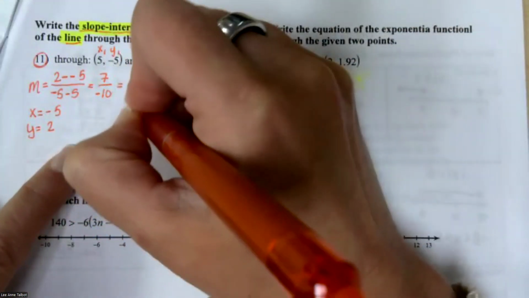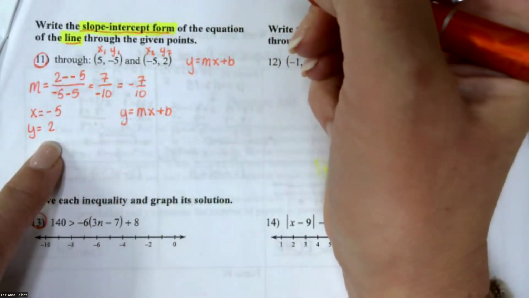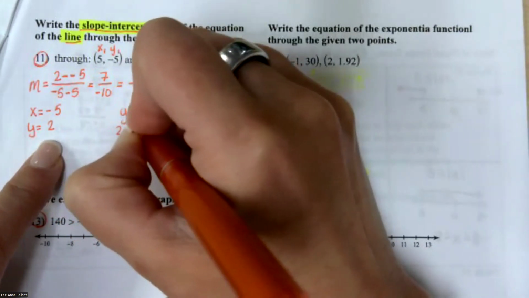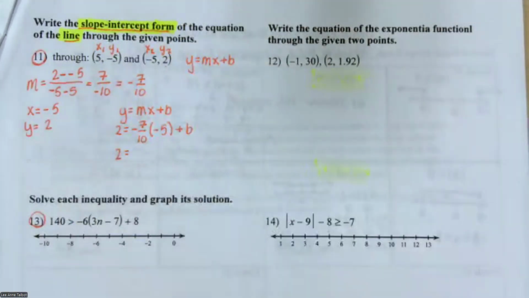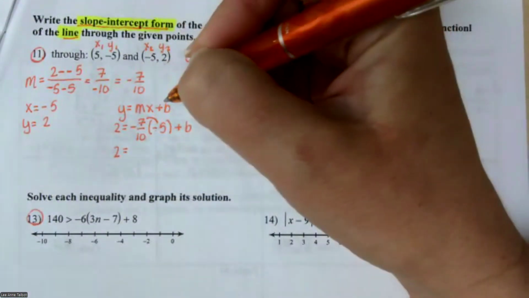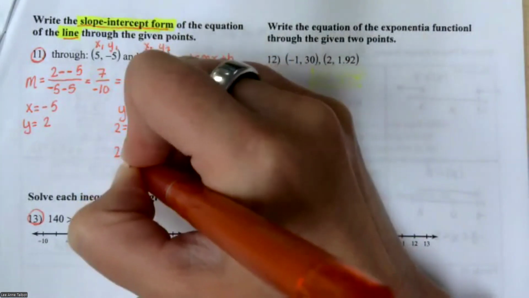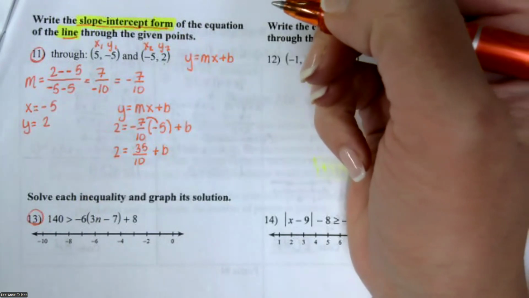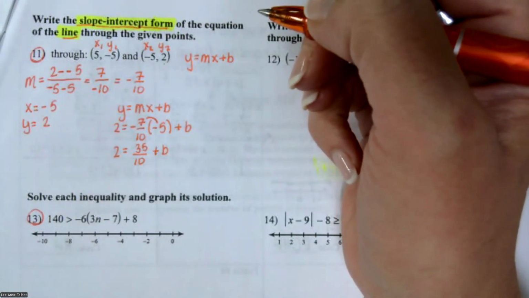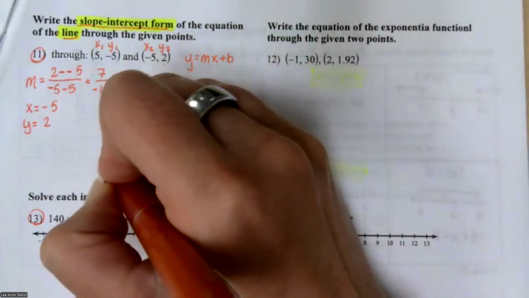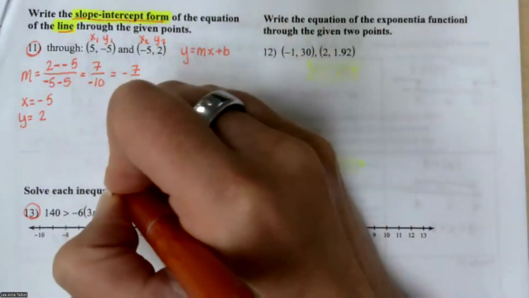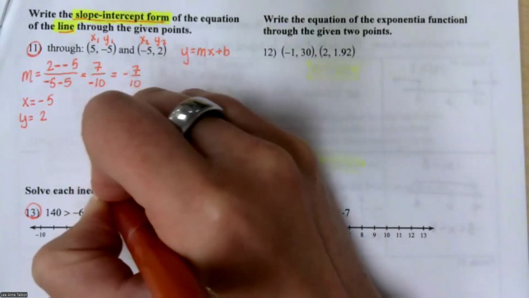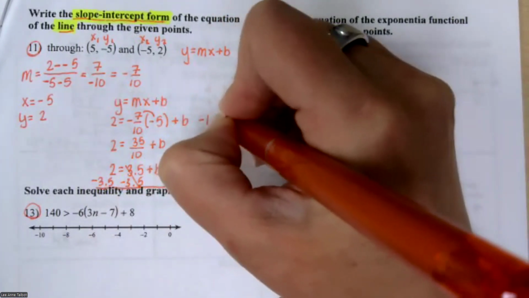Okay, y equals mx plus b. 2 equals -7/10 times -5 plus b. Two equals, okay, now let's talk about how to multiply this. So you want to multiply the tops. So this becomes positive 35 over 10. And then I'm going to make this 3.5. Negative 1.5 equals b.